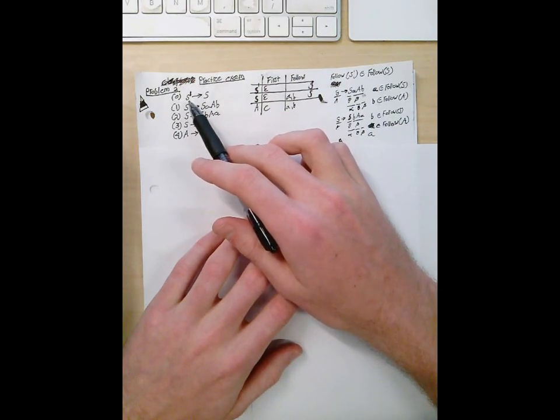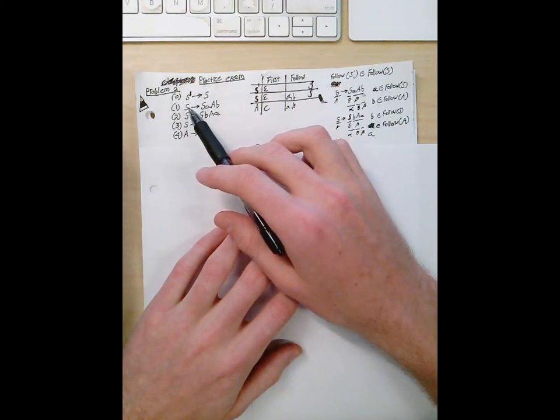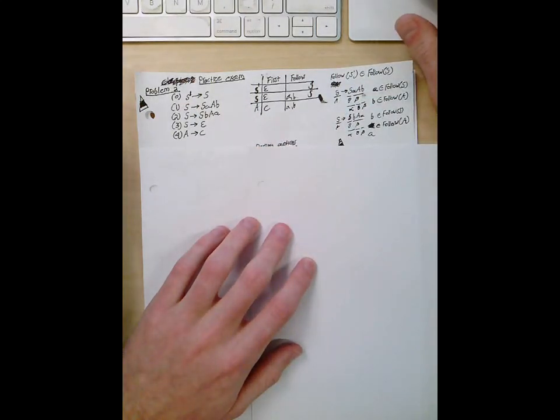I'm forgetting the page it's on, but if you go back in Dr. Choi's notes, you'll see the calculation of follow. Let me just look it up.